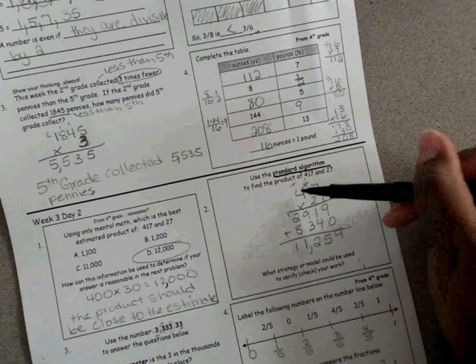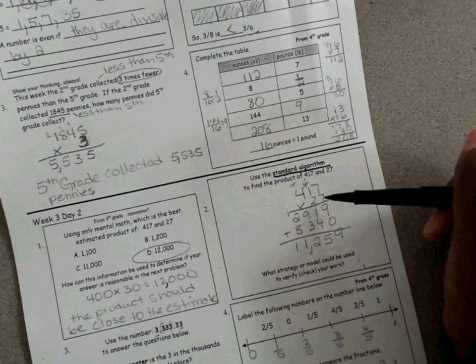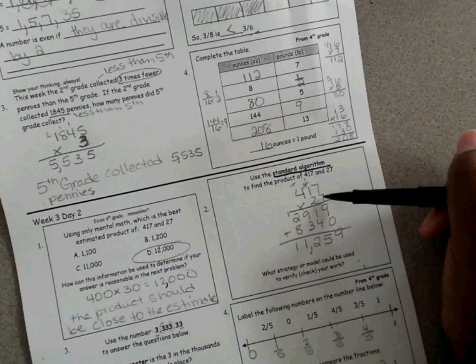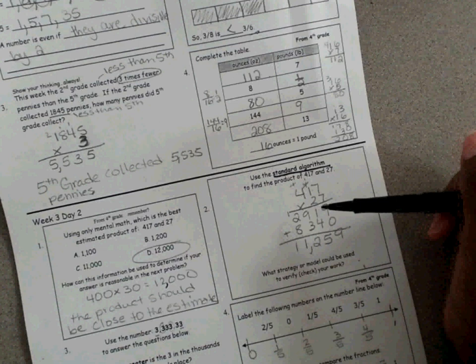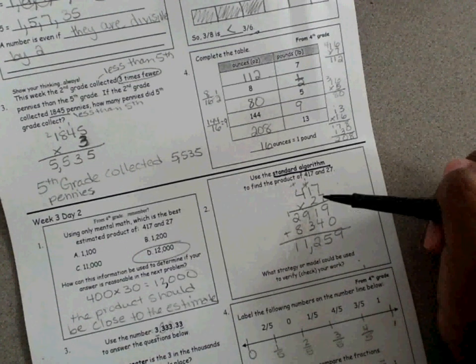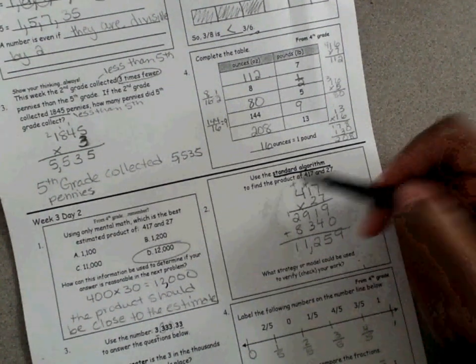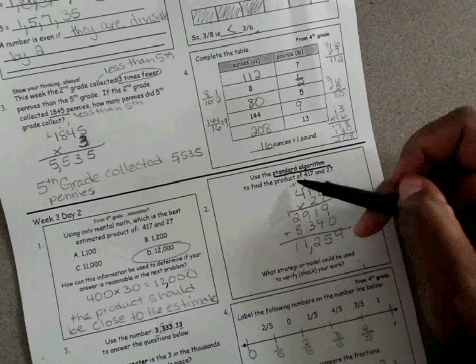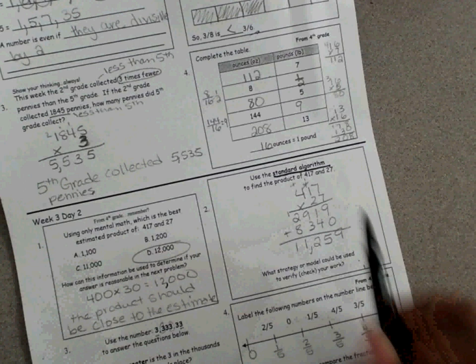Okay, so 417 times 27, the first step is to multiply my ones place. So 7 times 7 is 49. I carry 4, and now I'm ready to multiply again. So now go to the tens place. 7 times the 1 in the tens place is 7, plus 4 more is 11, so I drop my 1 and carry 1. And then 7 times 4 in the hundreds place is 28, plus 1 more is 29, so that gives me 2,919 as my first partial product.